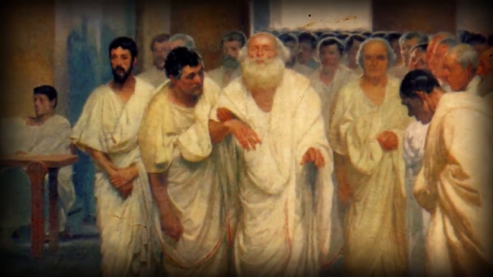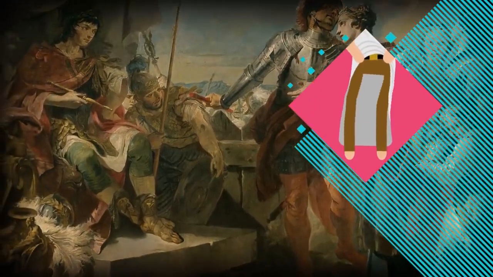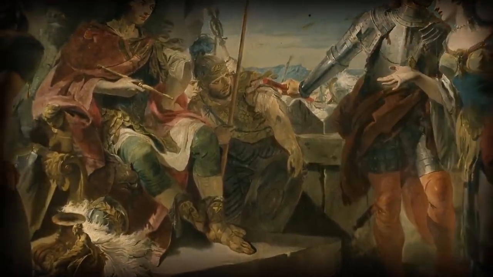Oddly enough, one of the best symbols of the new face of the Roman Empire was sartorial. Instead of the traditional tunic and toga of the glory days of the Senate, most of the new general emperors adopted that most practical and most barbaric of garments: pants.